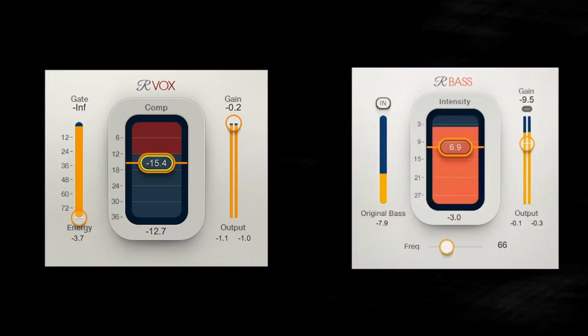And now number 3 is kind of a bonus for you. I put 2 plugins in the same one. You're welcome. RBass and RVox. And I know that these plugins get used quite often, but I still feel like they get overlooked by a lot of people. These are very powerful plugins, and I use them all the time. In fact, they are on almost every single one of my mixes.